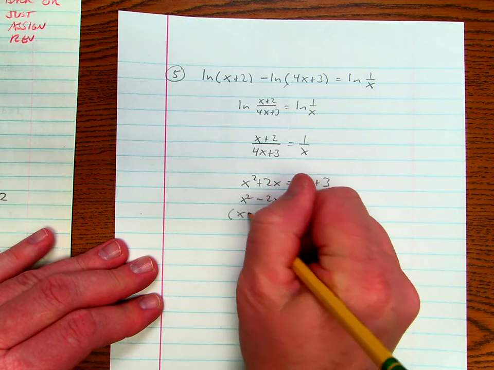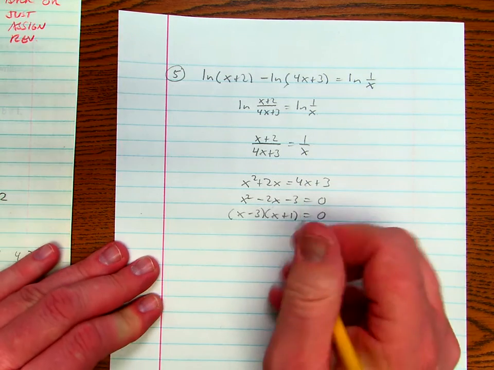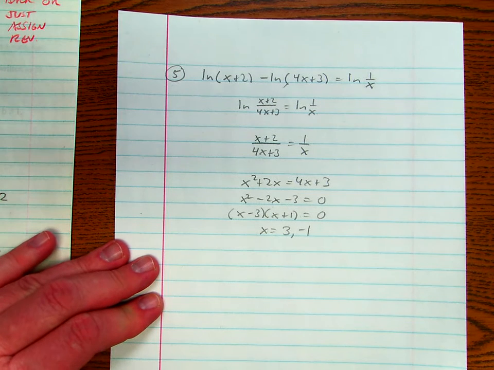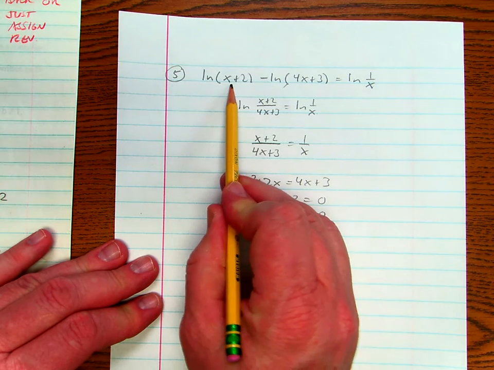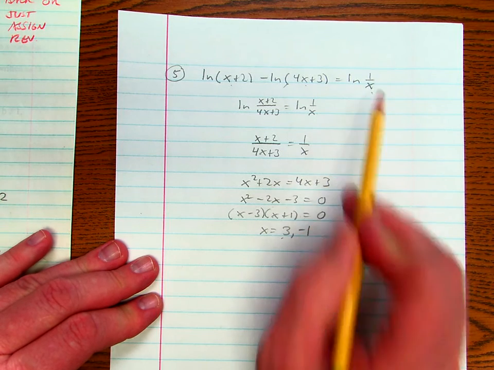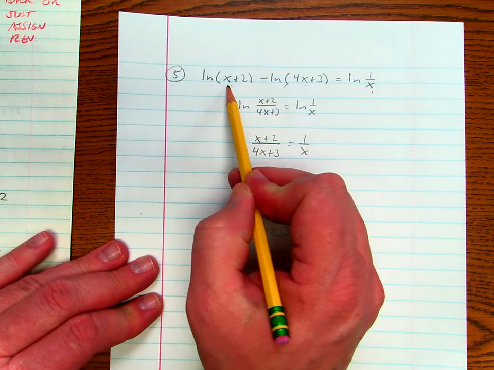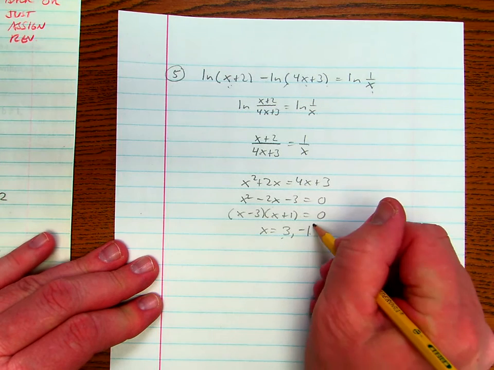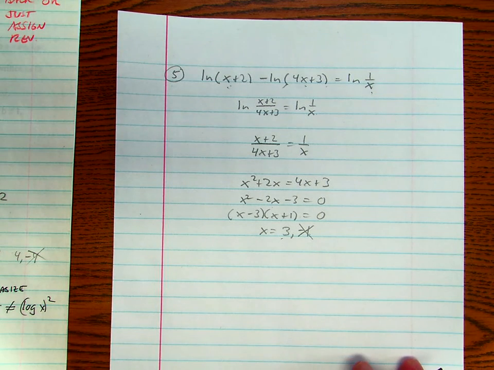Factor, and we get two possible solutions to be positive 3, negative 1. Okay, positive 3, good, in terms of keeping things positive. Negative 1, here, causes that to be negative. As soon as we find one spot to cause that to happen, that's extraneous.